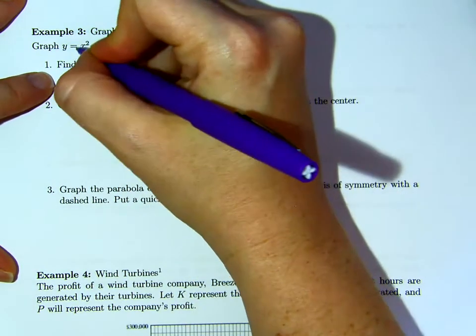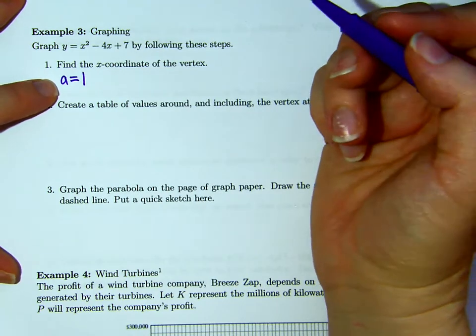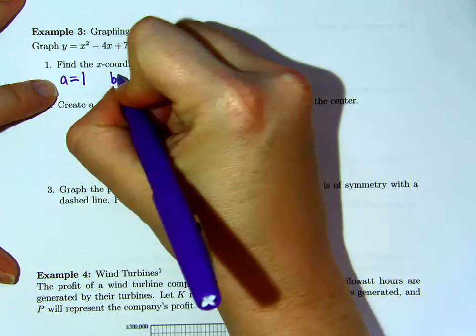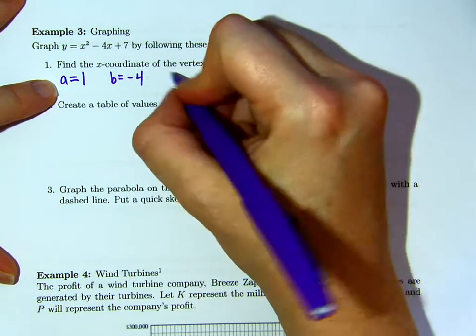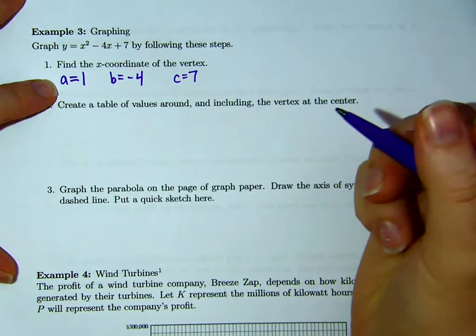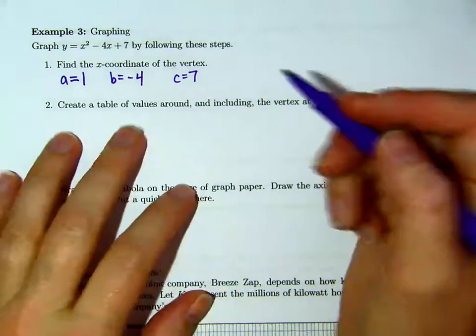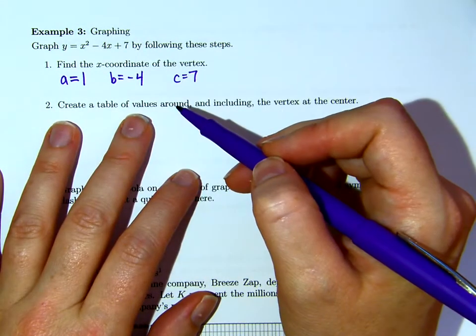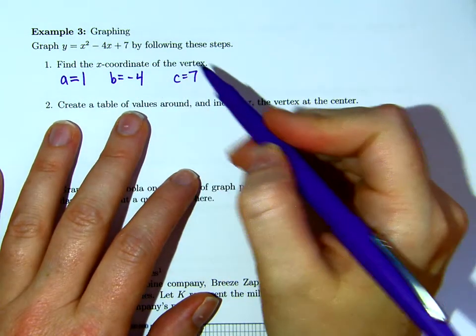This is actually 1x squared, silently, implicitly. It is negative 4 x's and 7 units, whatever those are, whatever our y is counting. Find the x-coordinate of the vertex.